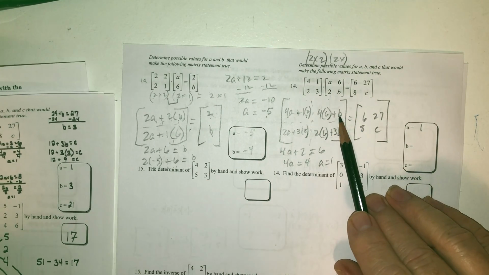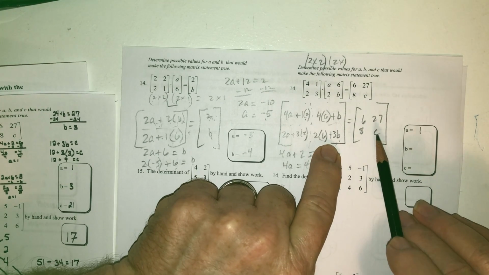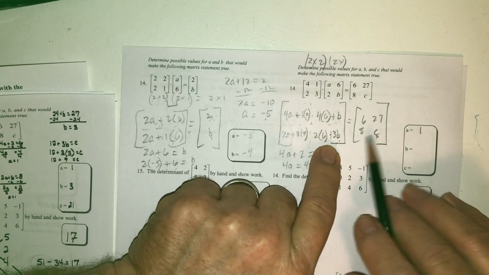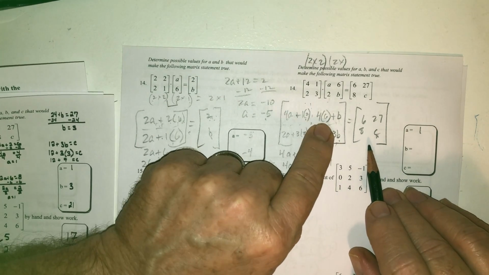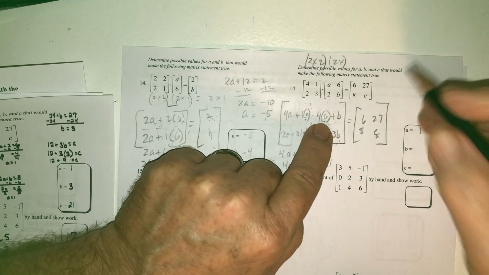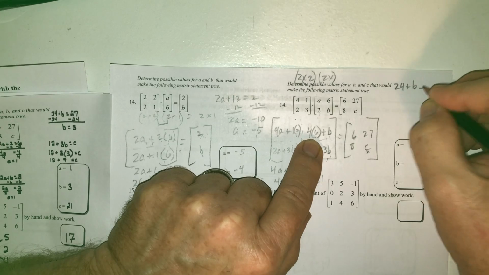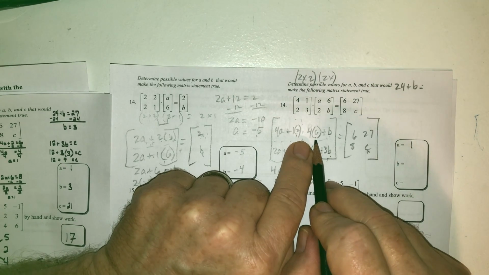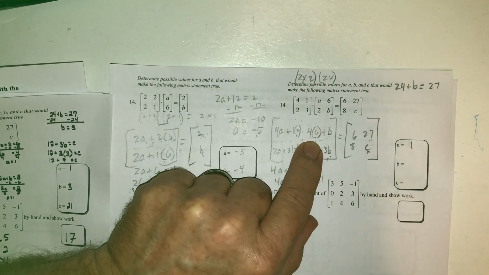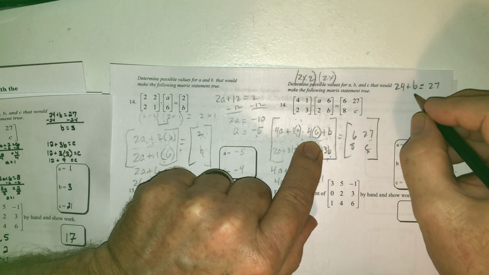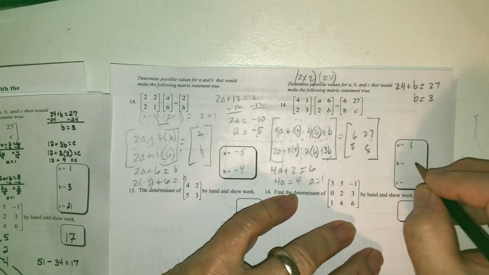All right, now let's find B. I've got a B here, and it'd be here. But if I use this B, I'll have an equation with two variables. I'd prefer to hold off on that until a little later. So I'm going to use this one. 4 times 6, that's 24. So I'll come over here and say 24 plus B, which is the row 1, column 2 entry, equals the row 1, column 2 entry over here, 27. I would then subtract 24 from each side. That would give me B on the left and 3 on the right.